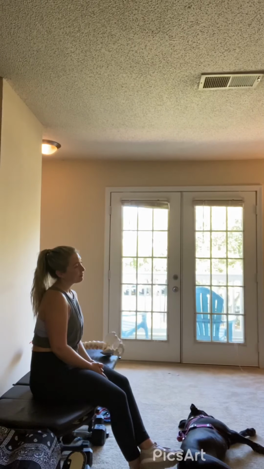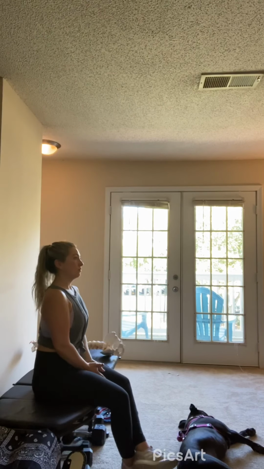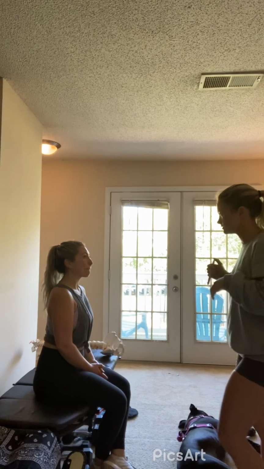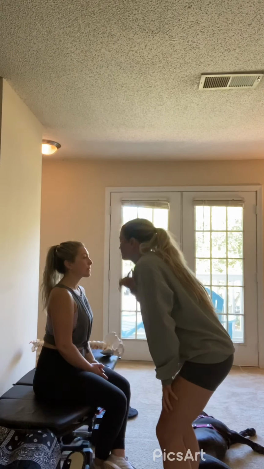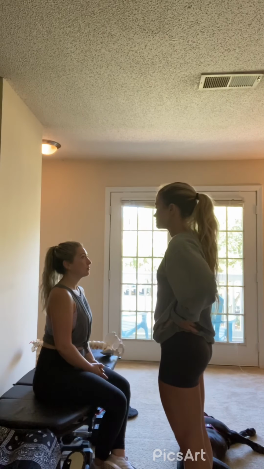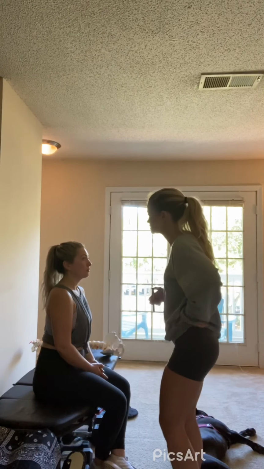Good. Now we're going to be doing the reflexes: the direct light, the indirect light, and the accommodation reflexes. So direct light is going to be sensory for cranial nerve 2 and motor for cranial nerve 3. I'm going to shine this light directly into your eye. Okay. Expected is that the ipsilateral eye, the eye that I'm shining light into, the pupil is going to constrict. And now we're going to do indirect light.